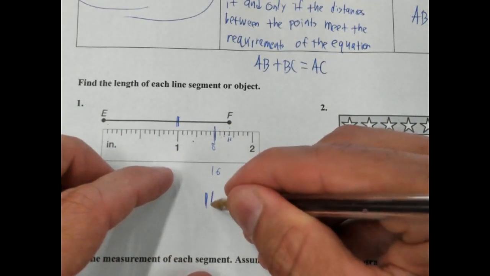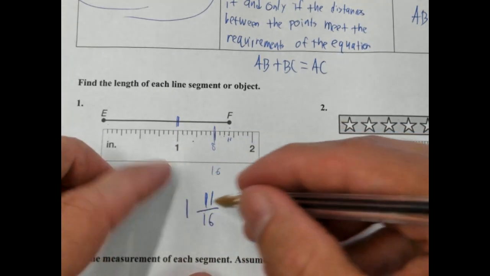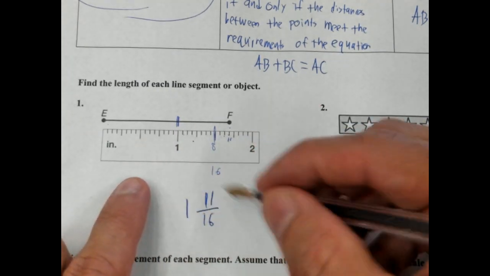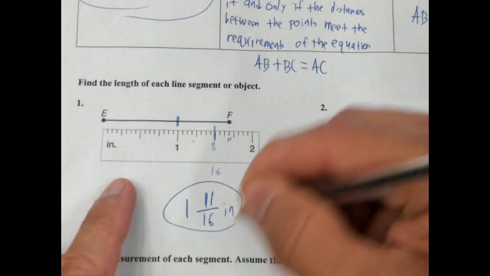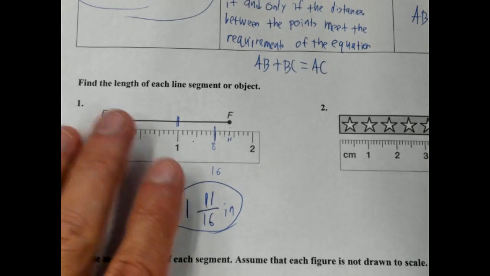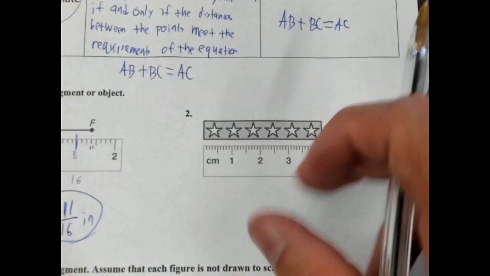So 11 is our numerator, 16 is our denominator, and our number here is 1. So this is a mixed number. So this is the distance, but don't forget to write the unit of measurement, which in this case is inches. And that's it. That's all you got to do. So you're going to do something similar over here on your own, and you're going to do something very, very similar to what we just did.